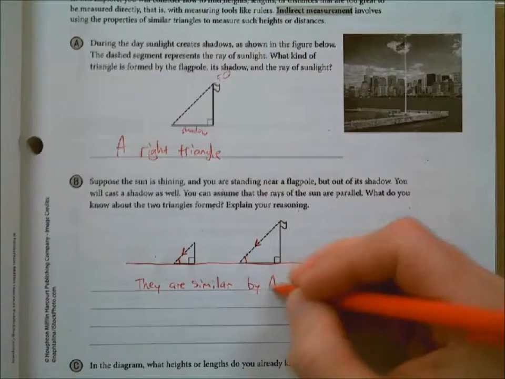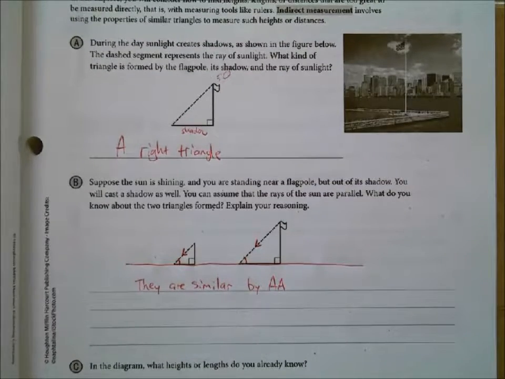Angle. Okay. AA. Okay. So that's significant.